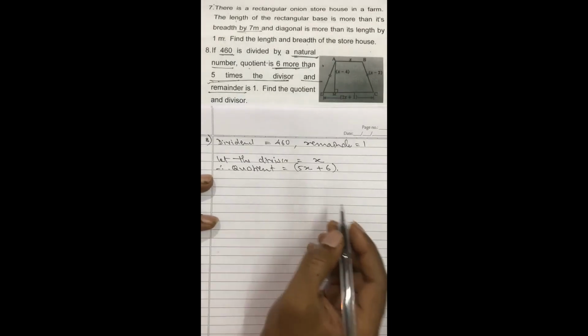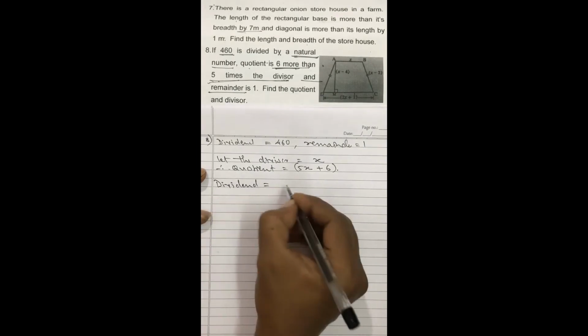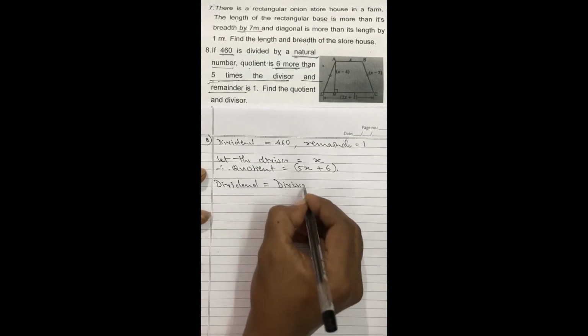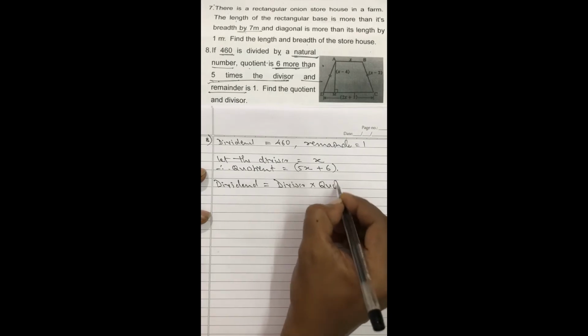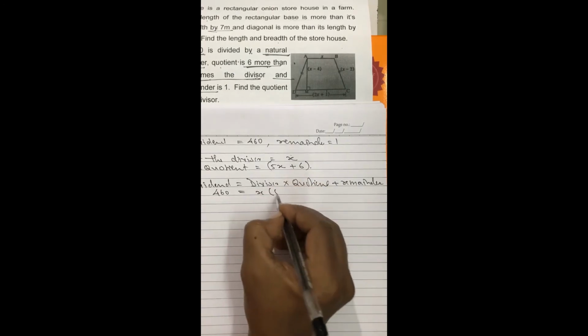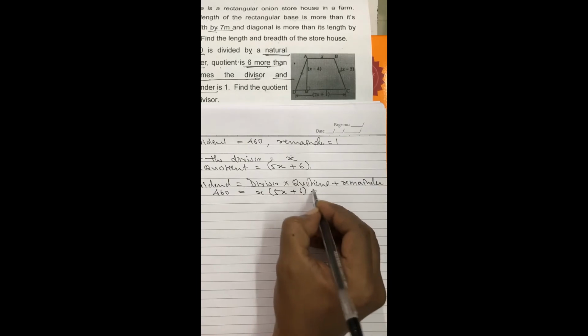Now we know that the rule is what? Dividend is equal to divisor into quotient plus remainder. This is also a formula. This is what we know. The dividend is 460. Divisor is x. Quotient is 5x plus 6, and remainder is 1.